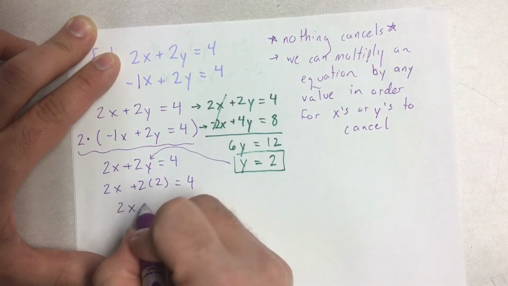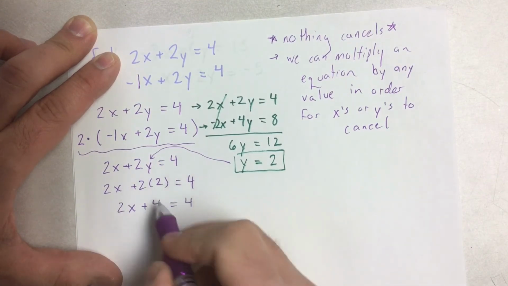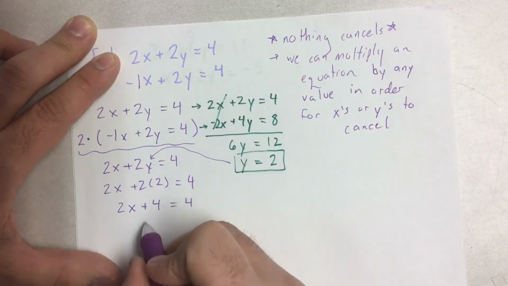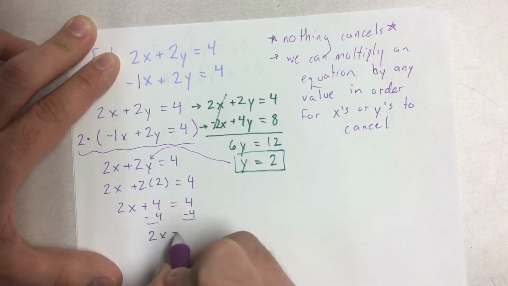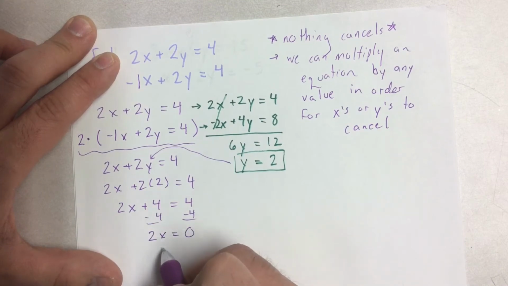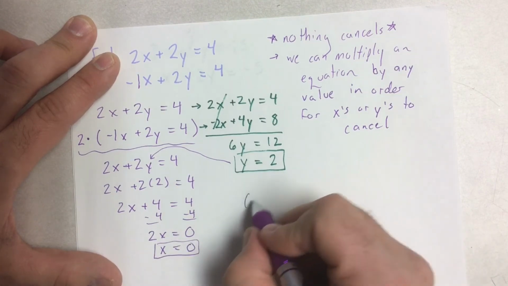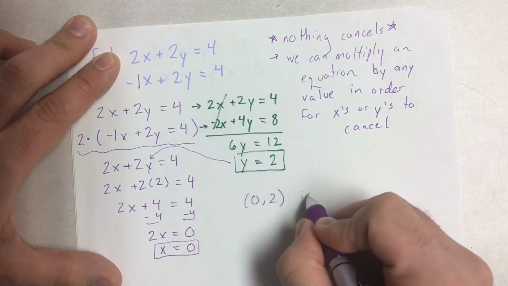That's 2x plus 4. I'm going to take away 4 from both sides, which gives us 0. Then we divide by 2, but 0 divided by anything is still 0. So our solution is (0, 2).